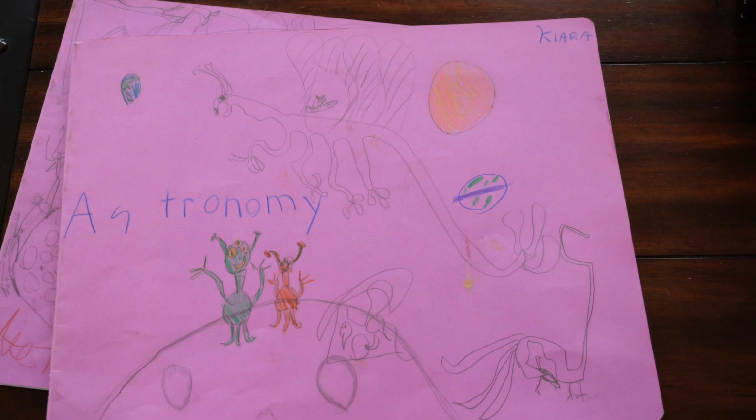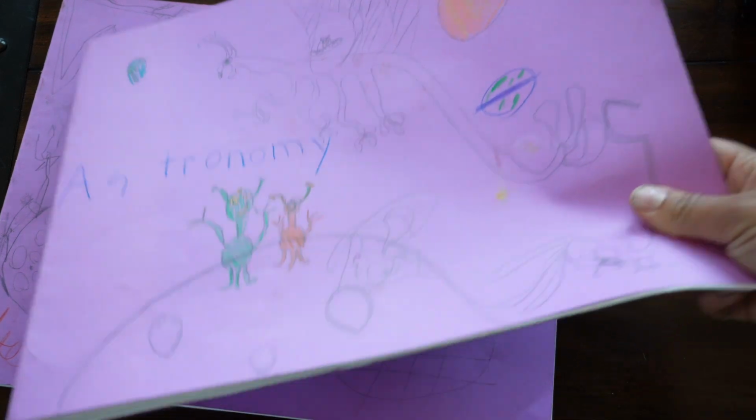Again, she's finishing up her fourth grade year. We did this kind of in the middle of the year. We spent quite a few months on this, to be honest. So I'm very proud of how that turned out.